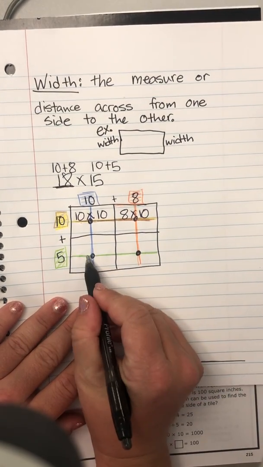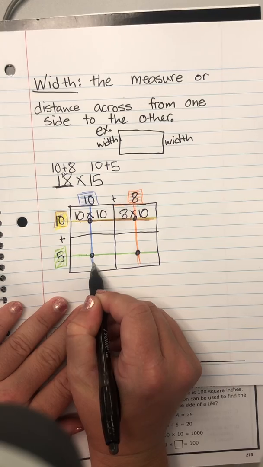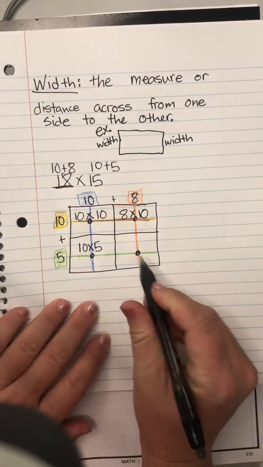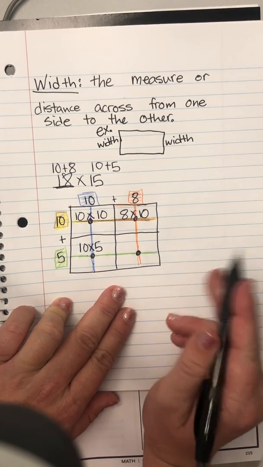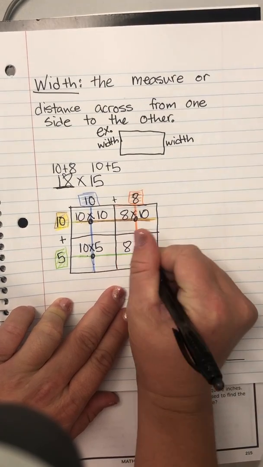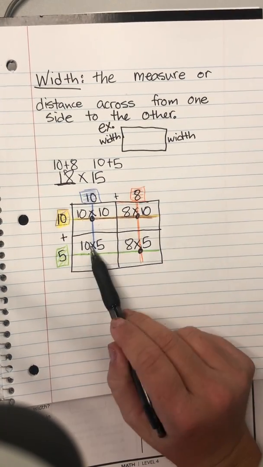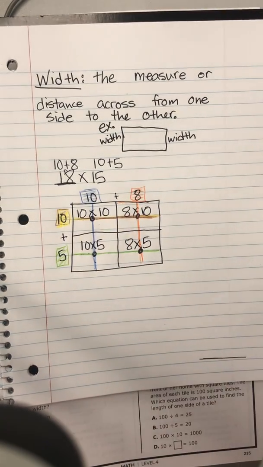Okay, and then I have a green and a blue. 10 times 5. And then I have an orange and a green. 8 times 5. So now, is that easier to solve than saying 18 times 15?